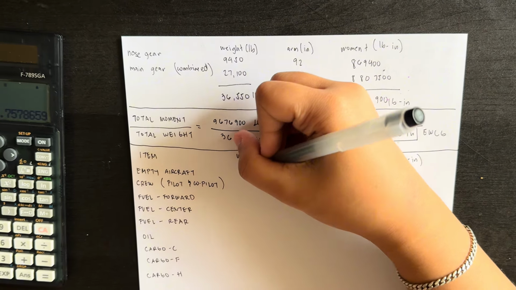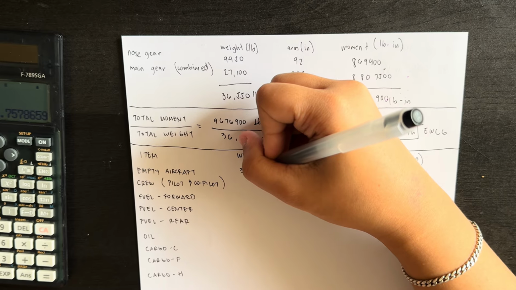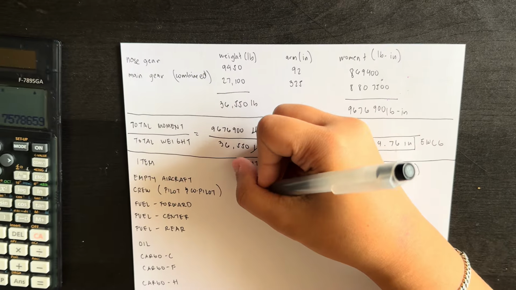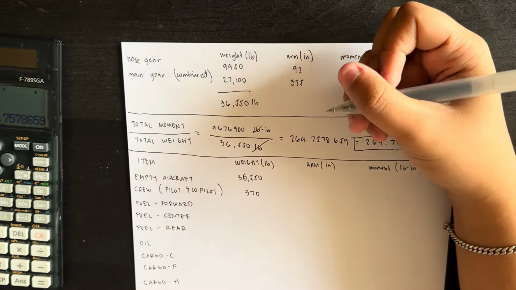Second, we will get the weight for the empty aircraft. Its weight is 36,550 pounds, which is the sum of the weights of nose gear and main gear combined. The crew, pilot, and co-pilot combined weigh 370 pounds.